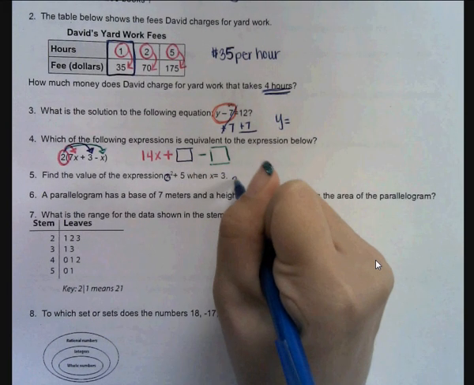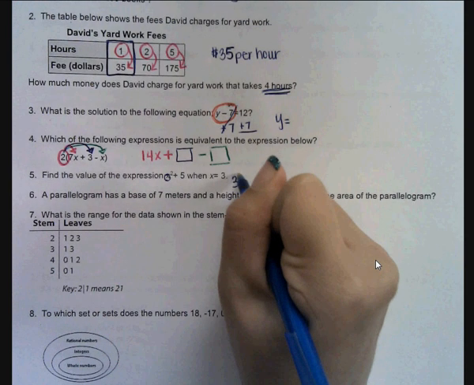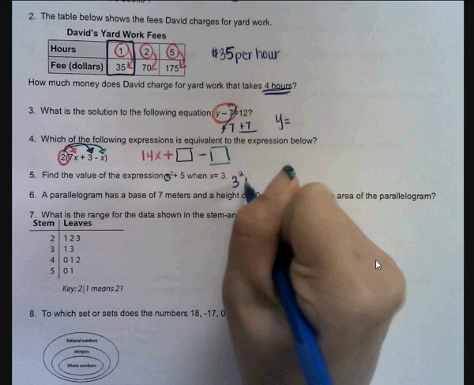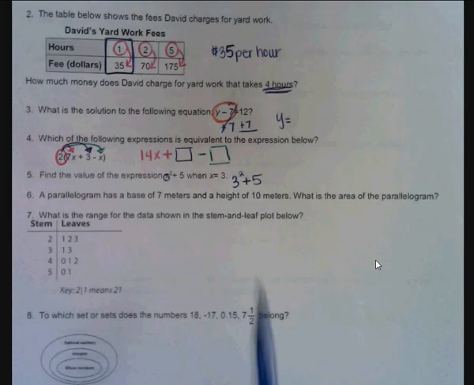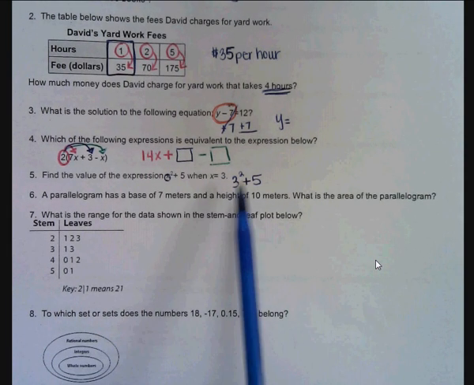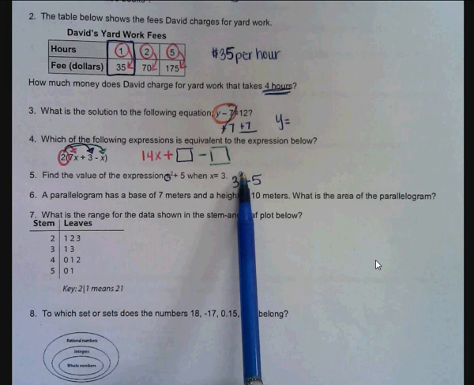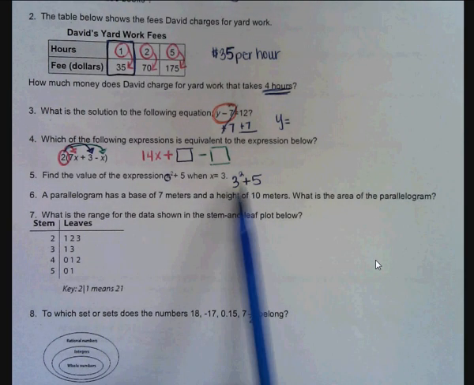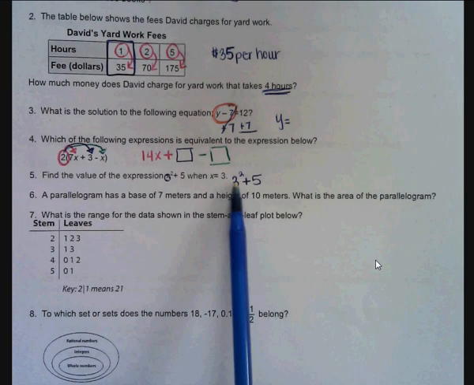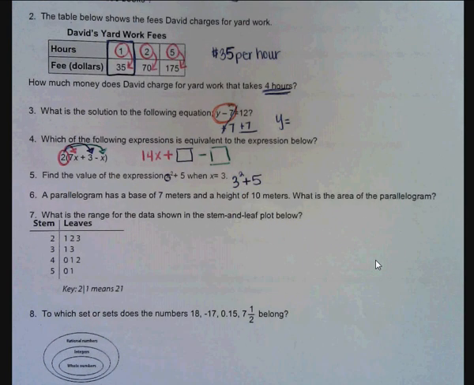So we have 3 squared plus 5. I'm going to let you work this out on your own, but understand this 3 to the second power does not mean 3 times 2. Okay, we're in exponents. It does not mean 3 times 2. So work this out and you should get your answer.